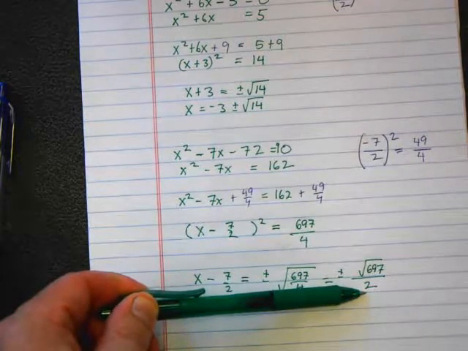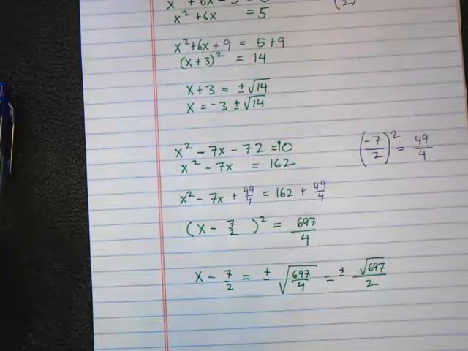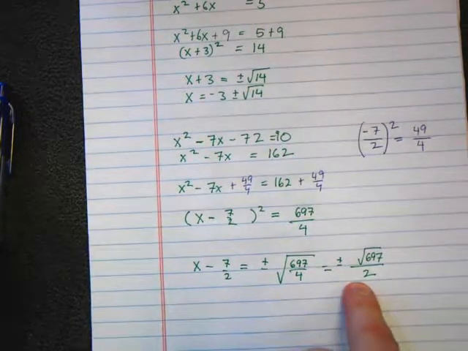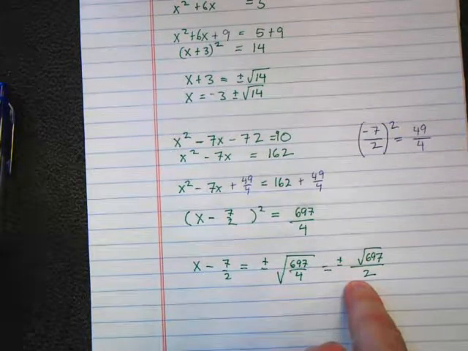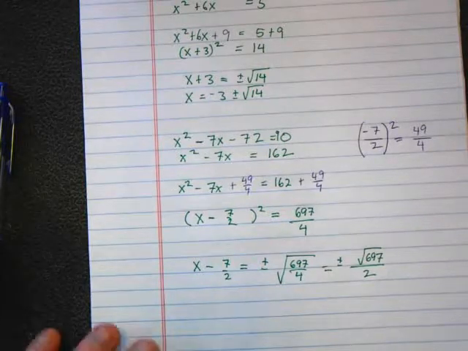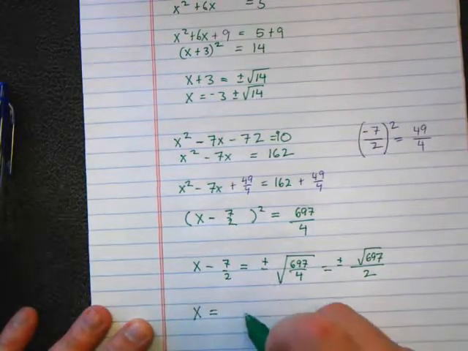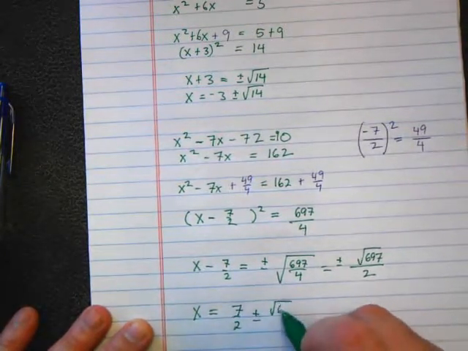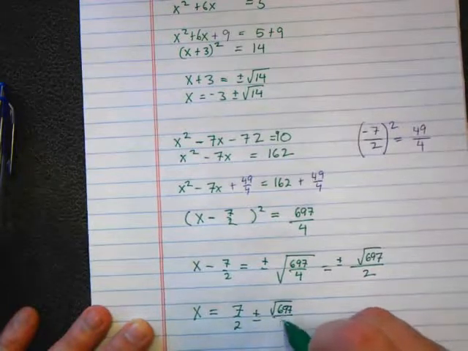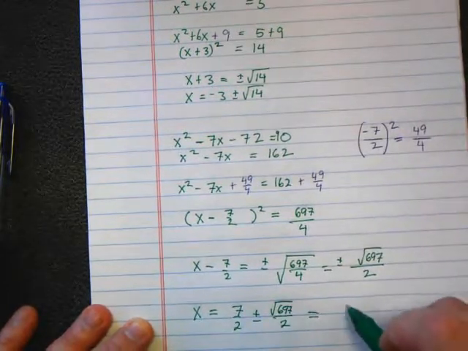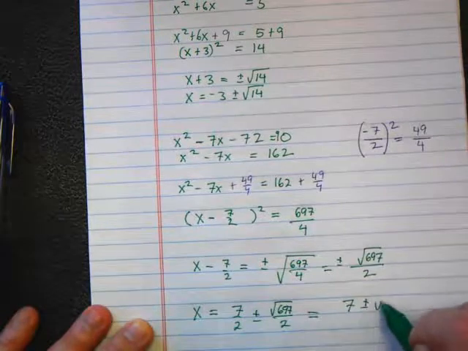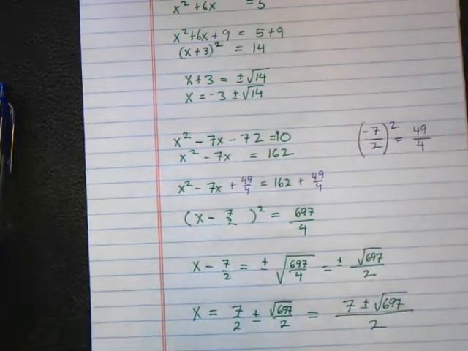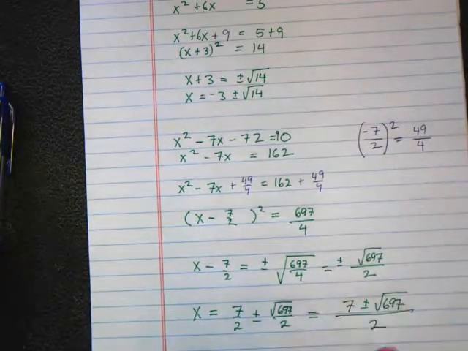And why is that helpful? When I add the 7 halves over, they have a common denominator now, don't they? So x equals 7 halves plus or minus the square root of 697 over 2. But quite often this would be written as 7 plus or minus the square root of 697 all over 2. Since they have a common denominator, we add the tops and we leave the bottom alone.